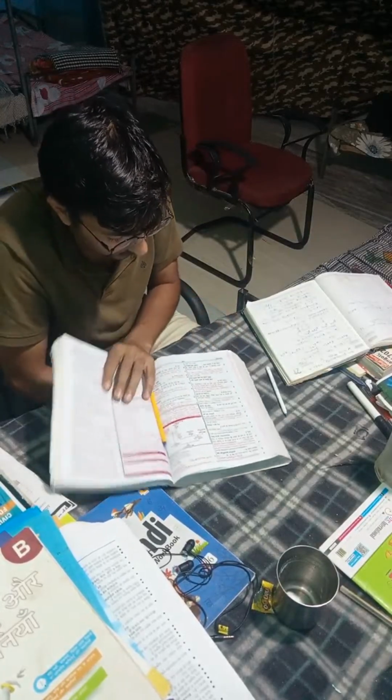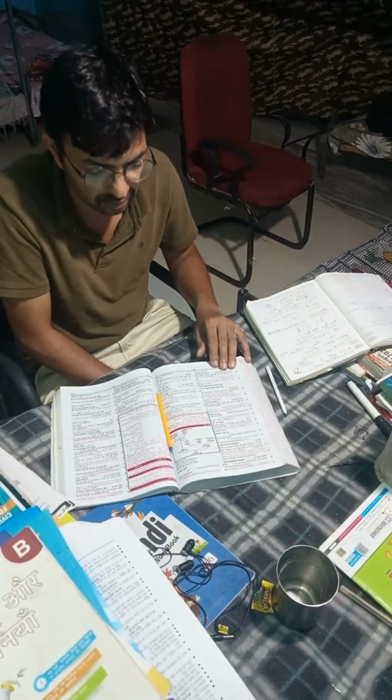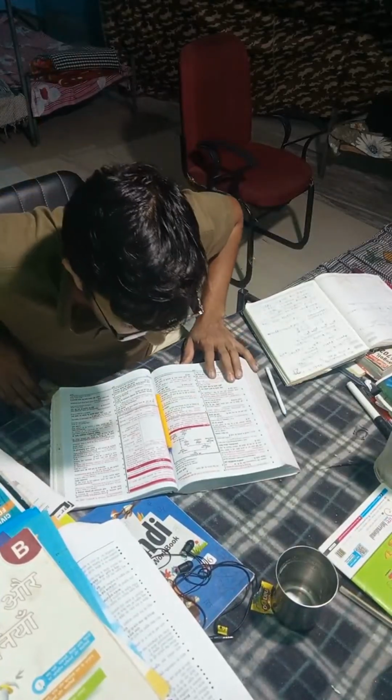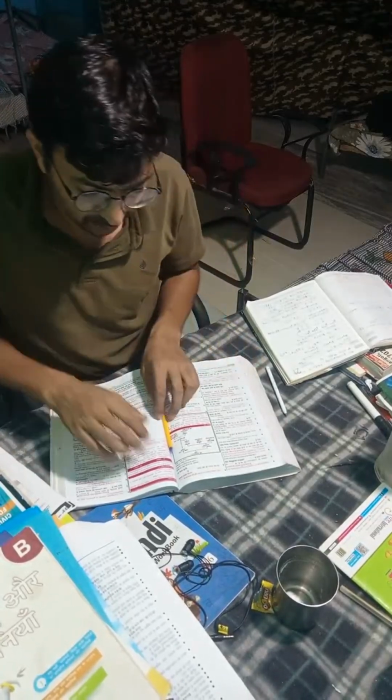Convex water surface. The correct position of precipitation gauge is in open space.